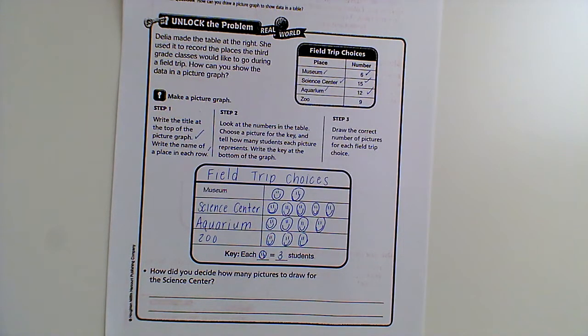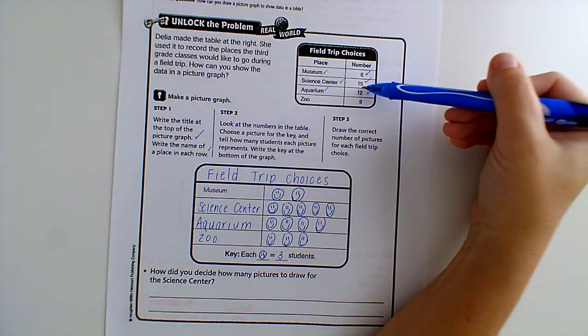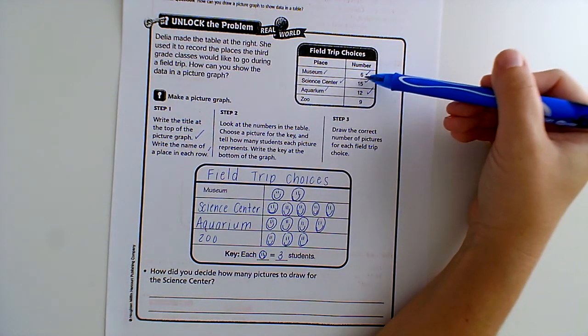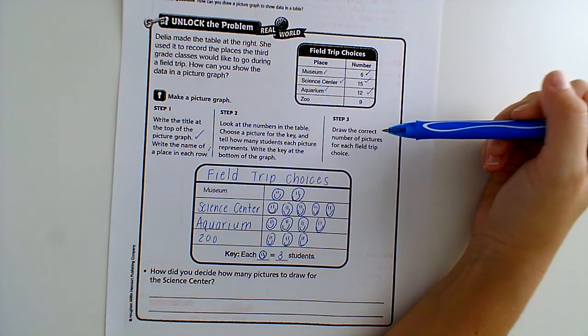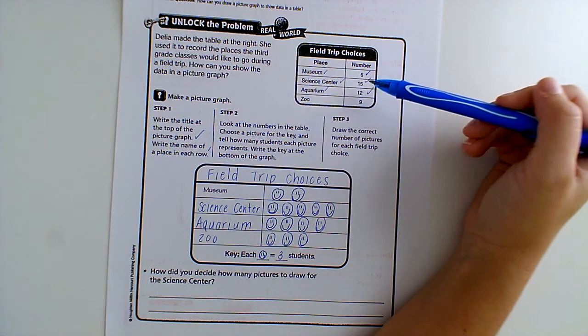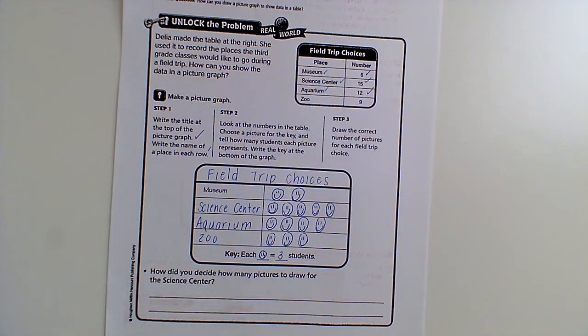So why do you think 3 was a good choice for my key? Well, I think that 3 was a good choice because when I count by 3s, each of these numbers are counting by 3s, right? If I would have picked 2, that would have been hard. I would have had to do a half circle or a half smiley face, and we talked about that. So let's go ahead and look at the bottom.